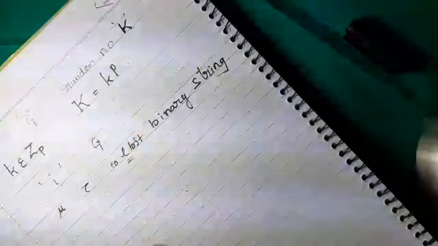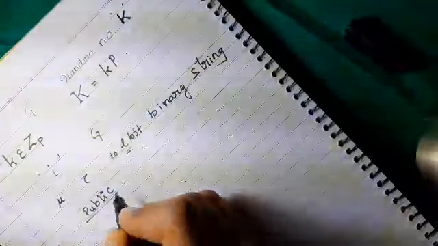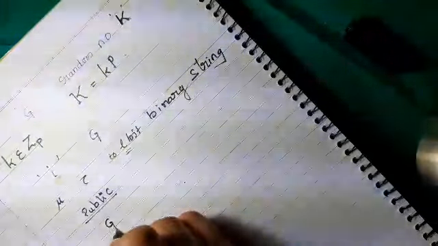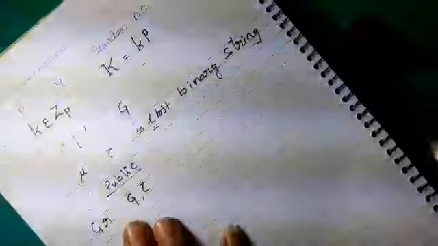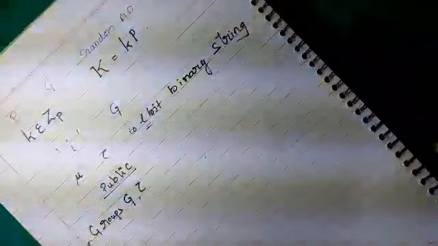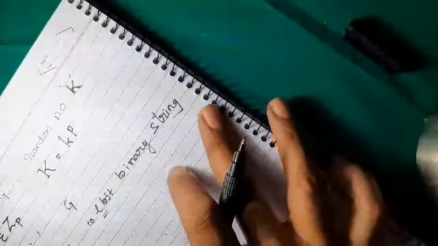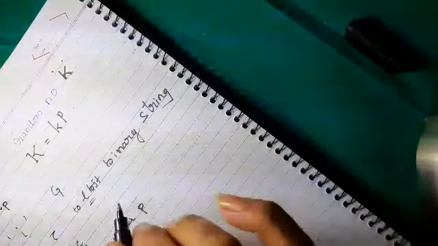So I list the things which are made public over here. They are two groups, that is G and tau. These two groups G and tau, and the order of these groups, that is P, are publicly known.